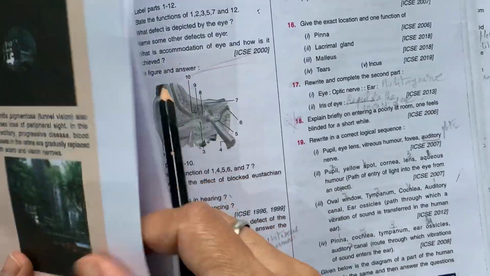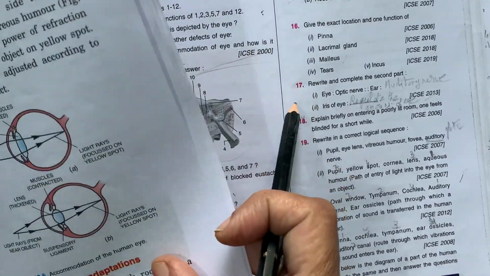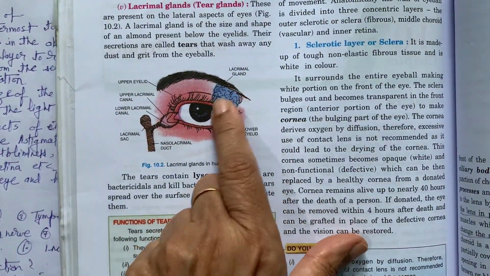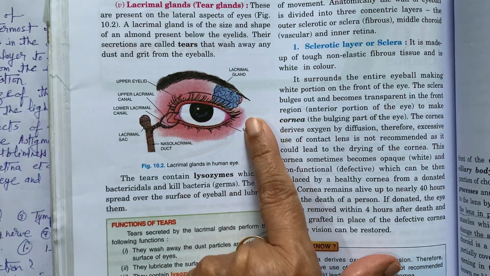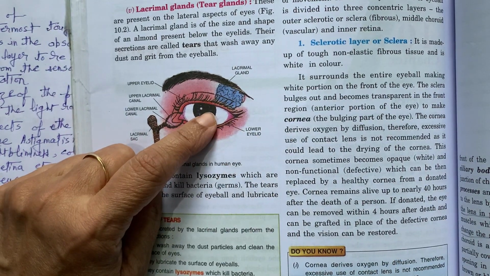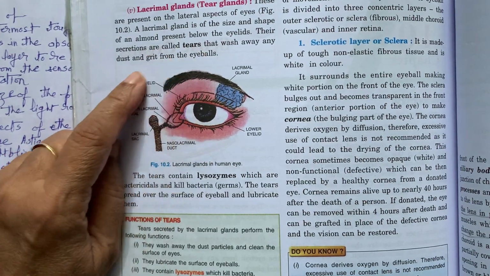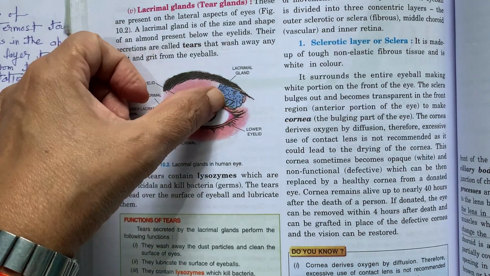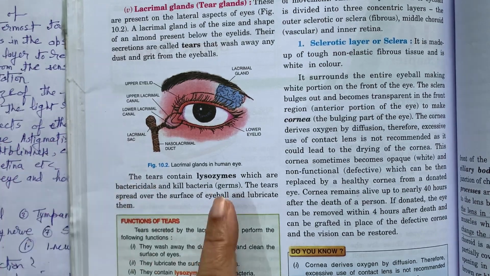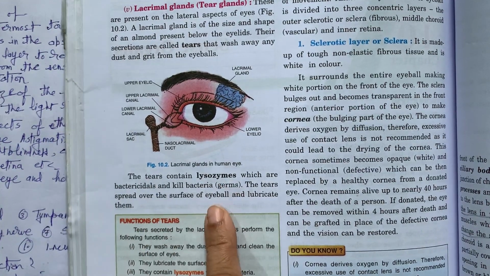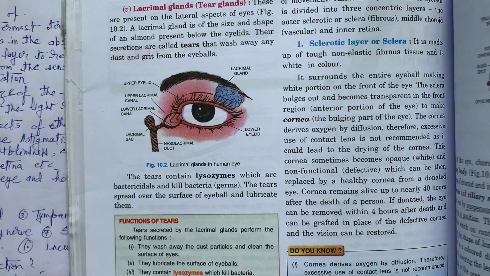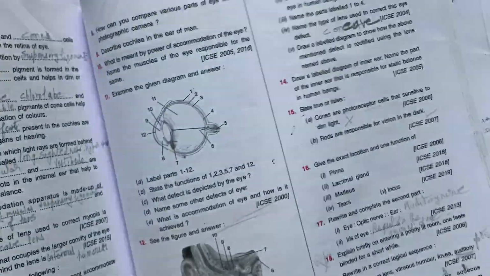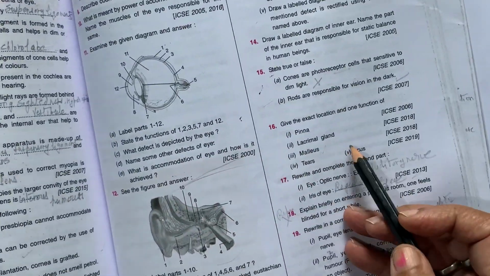लैक्रिमल ग्लैंड, ये आपके upper layer of the eye पर present होती हैं. See, these are the lacrimal glands present on the upper eyelid. They are present in the eyelids. They almond shaped होती हैं. इनके जो tears, the secretions, यहाँ से जो lacrimal gland है, इससे tears निकलते हैं. और tears में lysozyme enzymes होते हैं जो कि bacteria को kill करते हैं, surface of the eyeball को lubricate करते हैं. They lubricate and maintain the eyeball clear.